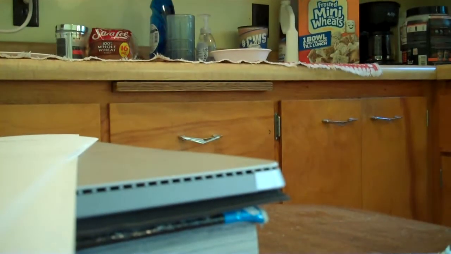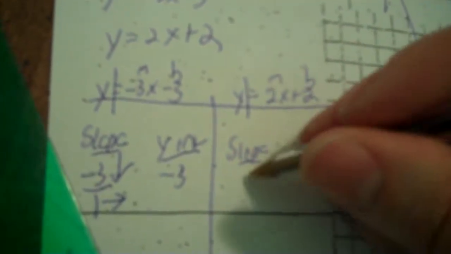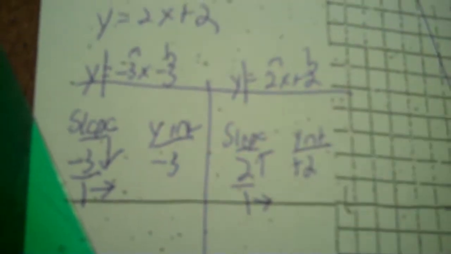Really, I can only get 2 points. Okay, so I will take my ruler and extend the line through the 2 points. Okay, make sure your line's pretty long here. If it's too short, you won't see where they cross. Okay, next one, slope, y-intercept. Slope is 2, y-intercept's plus 2. So plus 2 is our y-intercept. And then 2 over 1 is going to be my slope. So every time I go forward 1, I go up 2.